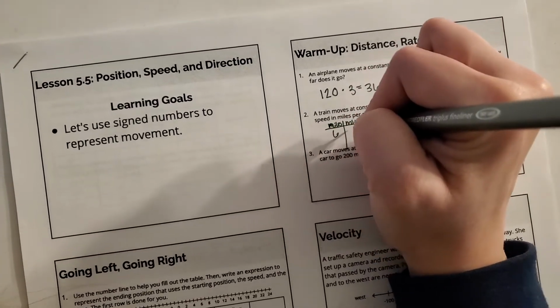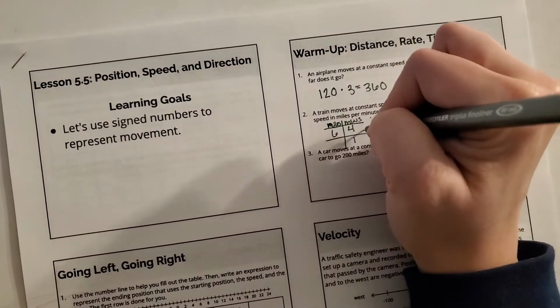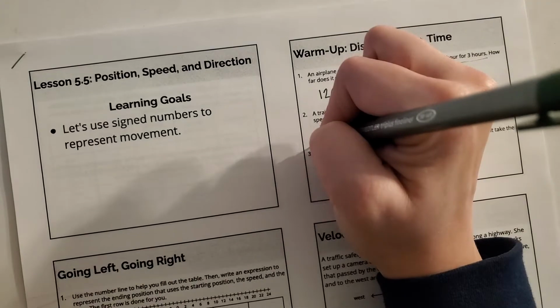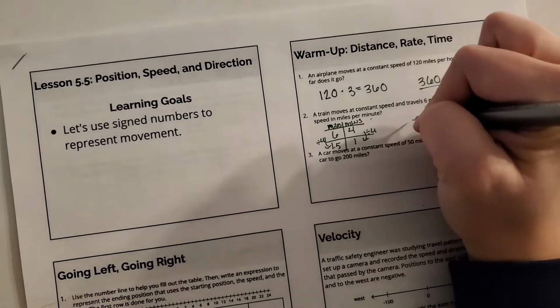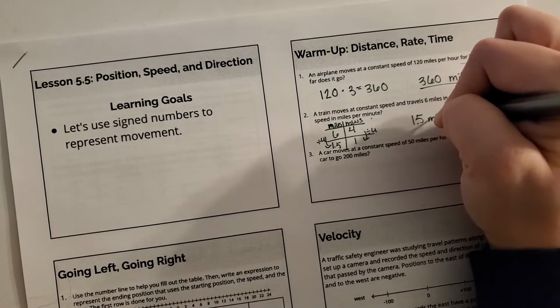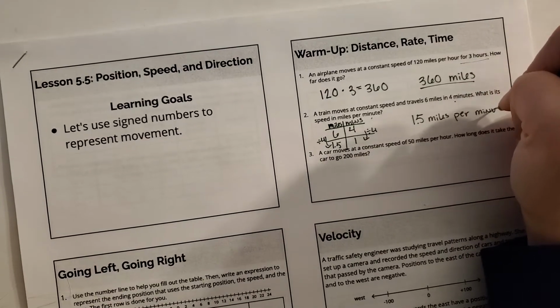And we went 6 miles in 4 minutes. I want to know 1 minute, so I'm going to divide both sides by 4. And 6 divided by 4 is 1.5. So the speed is 1.5 miles per minute.